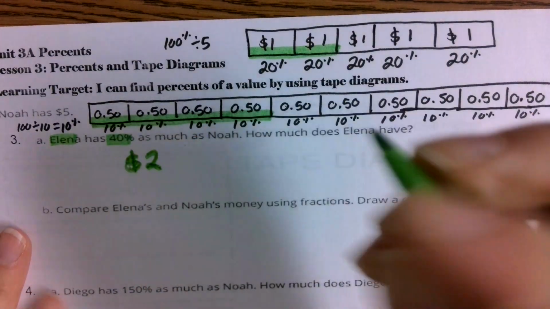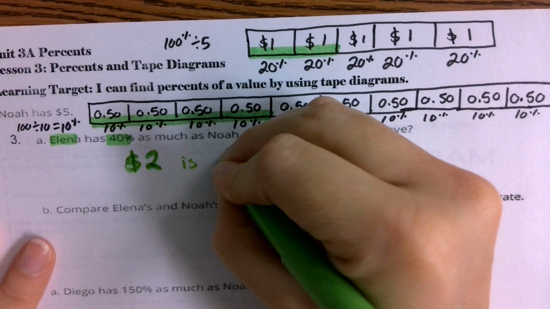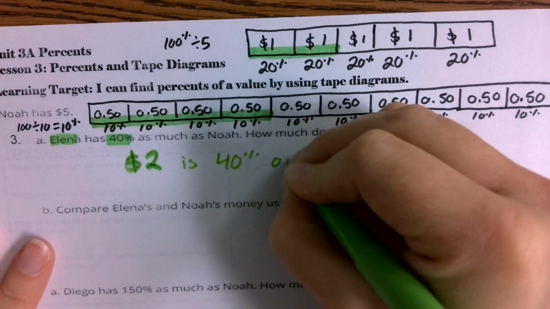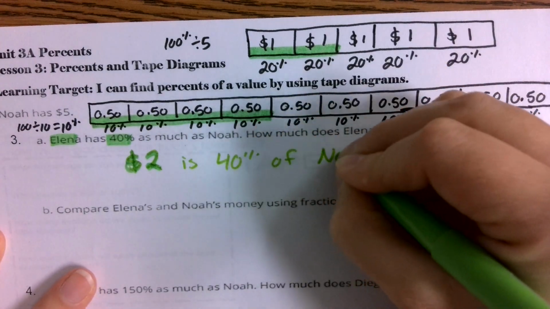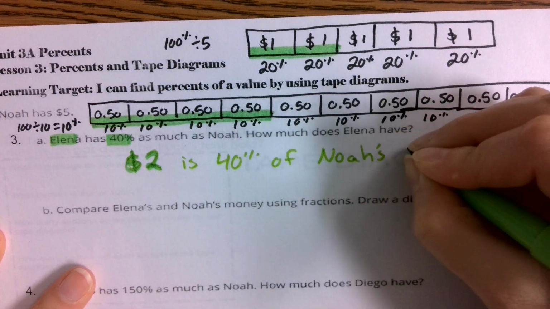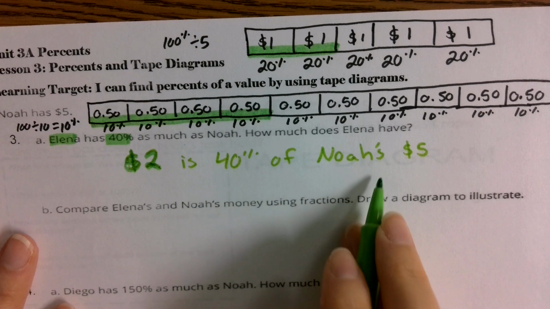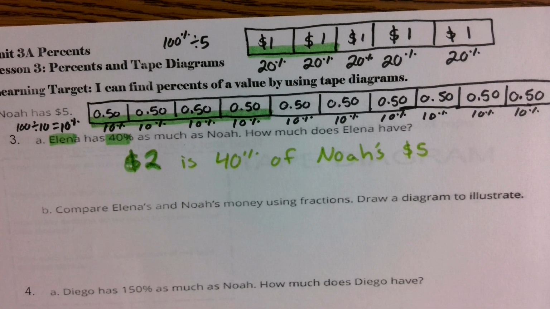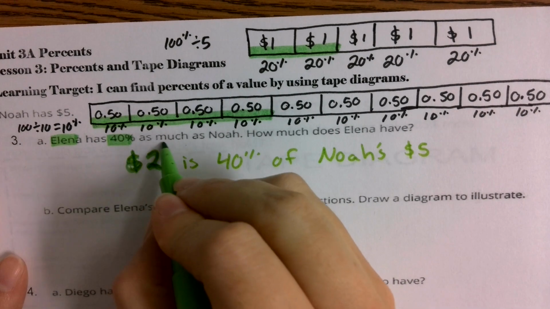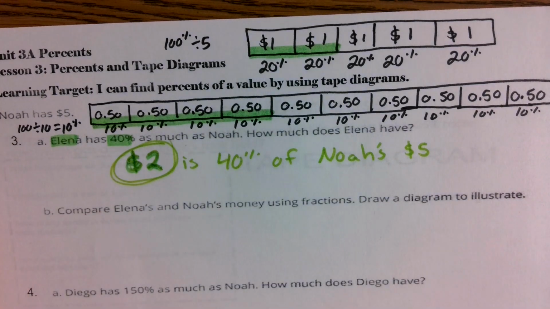So $2. $2 is 40% of Noah's $5. Okay? $2 is 40% of the $5. So this is our answer. She would have $2.